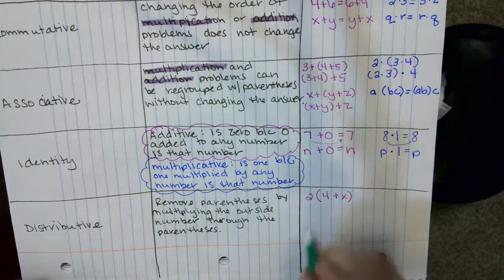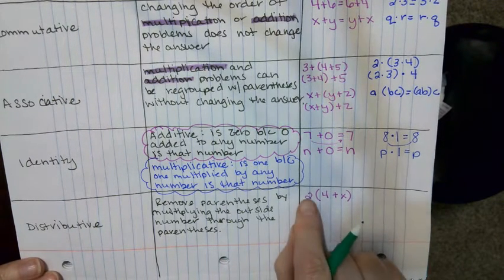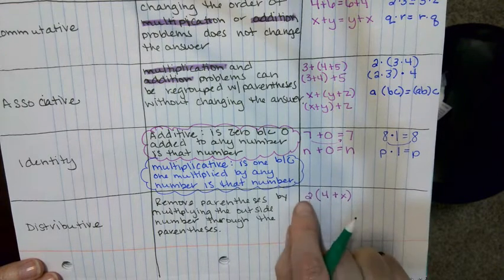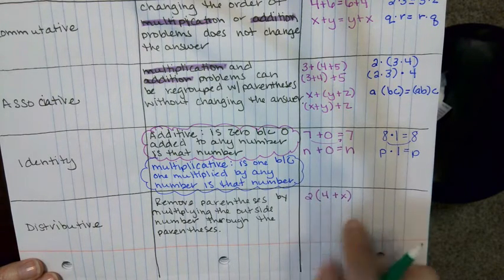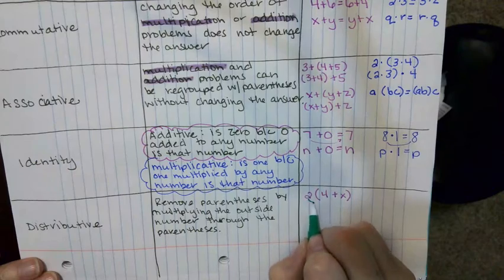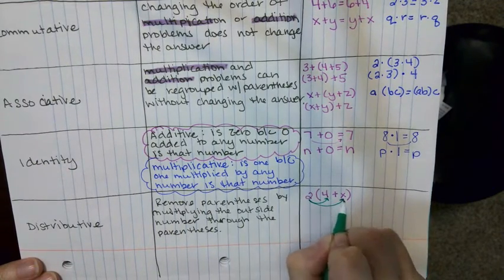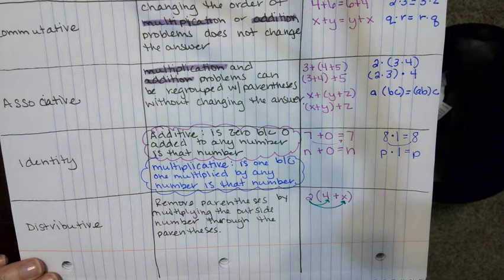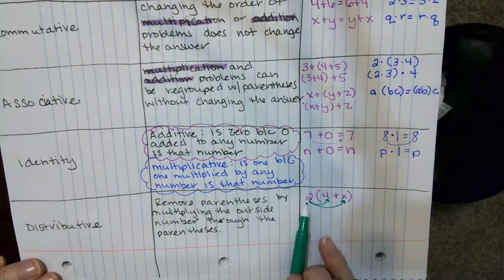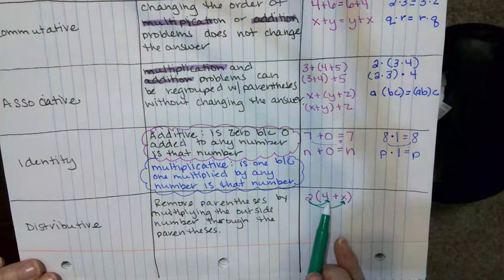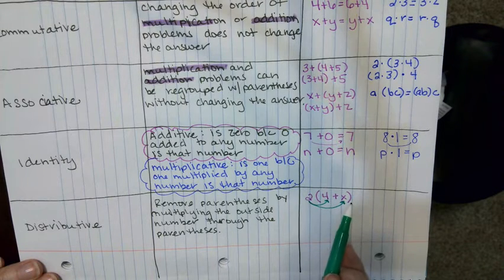But the distributive property says, wait a minute, I have 2 times 4 plus 2 times x. So I'm going to multiply 2 times 4 and 2 times x, because I want 2 4s and 2 x's. That's what this says.